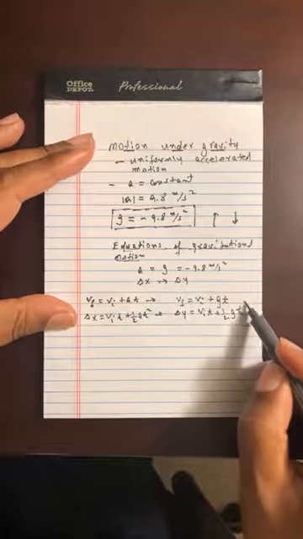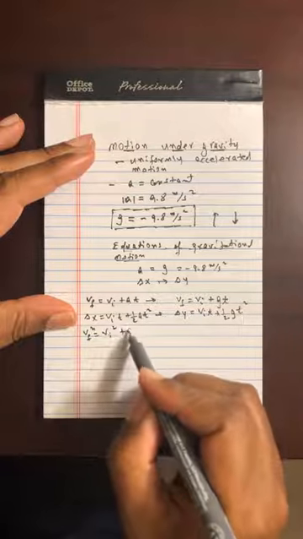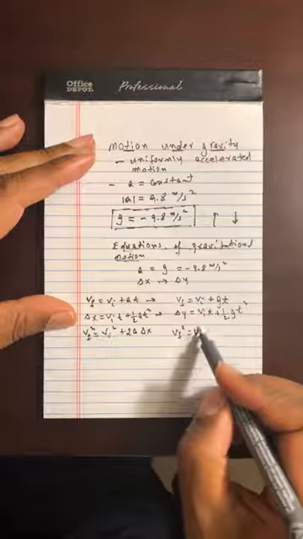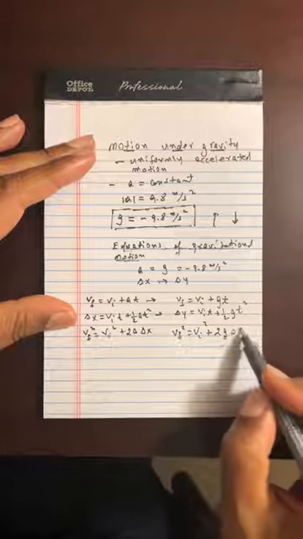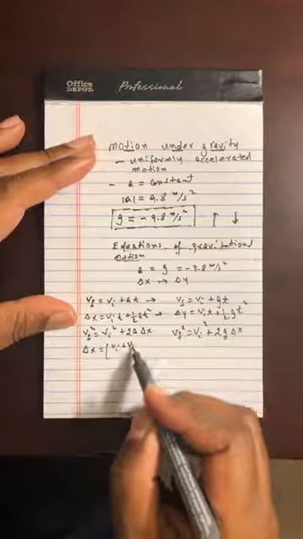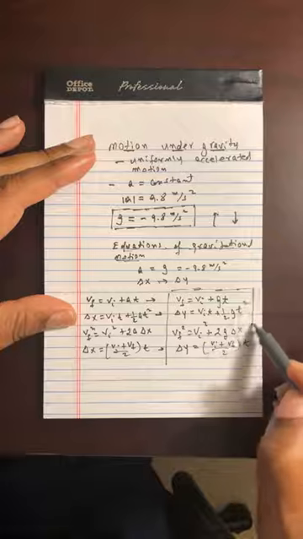Then we have the equation Vf squared equals Vi squared plus 2a delta x. We replace a by g, so we have Vf squared equals Vi squared plus 2g delta y. The last equation was delta x equals Vi plus Vf over 2 times t, and that becomes delta y equals Vi plus Vf over 2 times t. So these are the 4 equations you can use for motion under gravity.